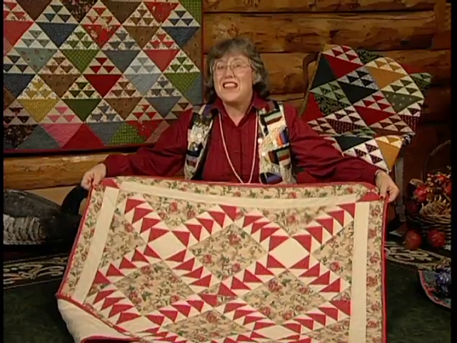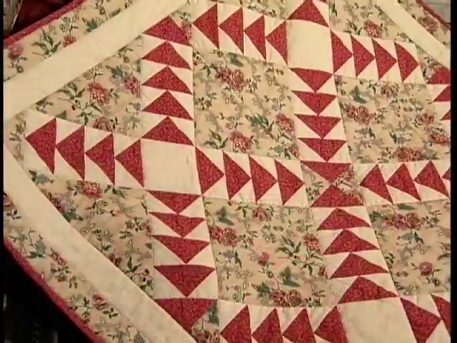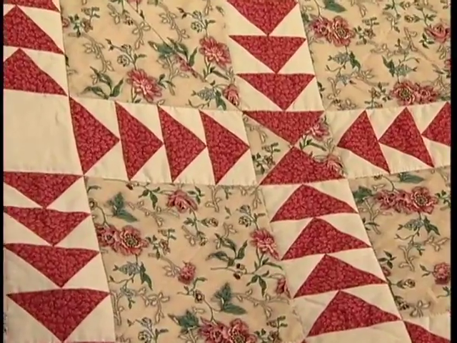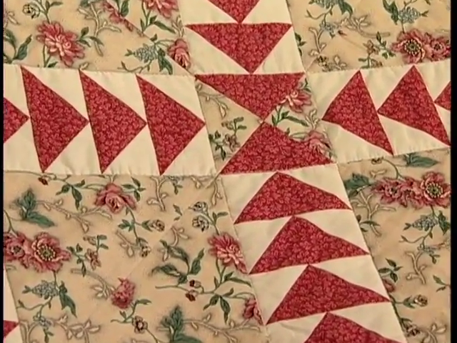Well, we'll fly these birds out of here with the next quilt. This one's called the Wild Goose Chase. It's a variation made with the flying geese patch. Now, if I were a fugitive, I wouldn't know which direction to travel, but I do know how to make the block.